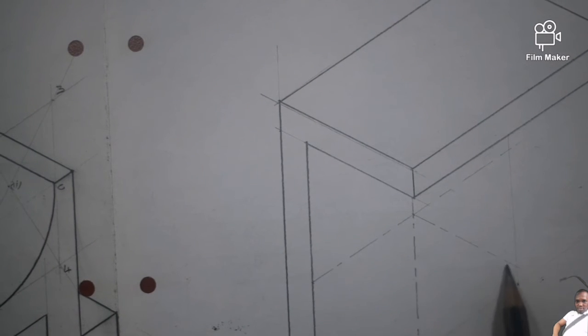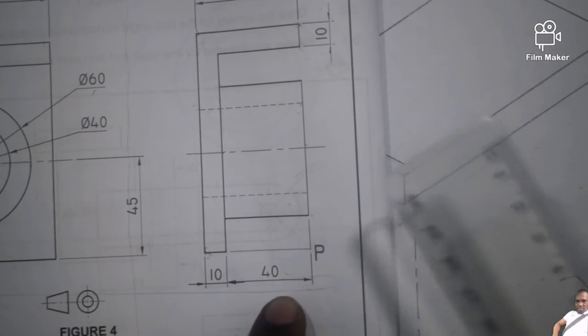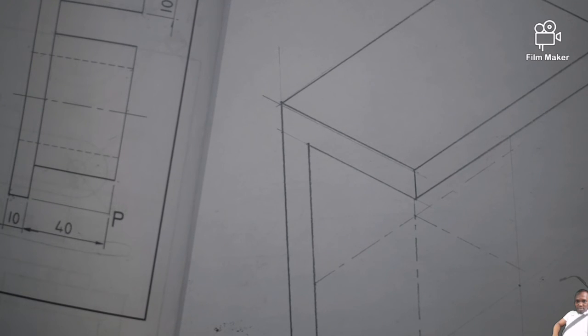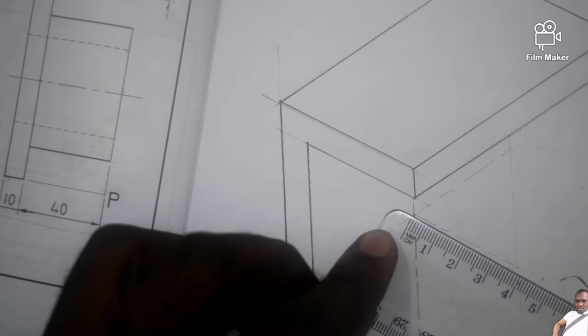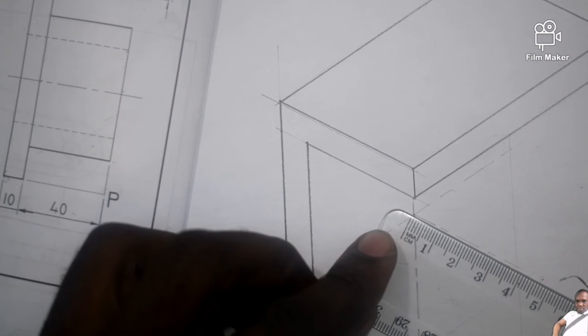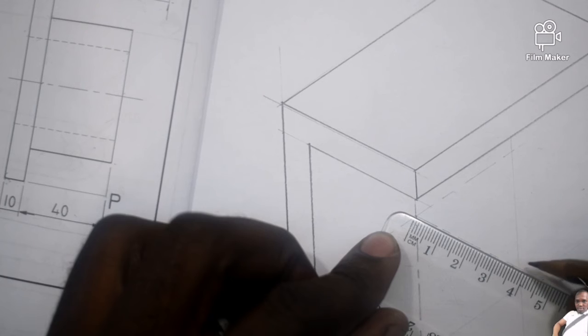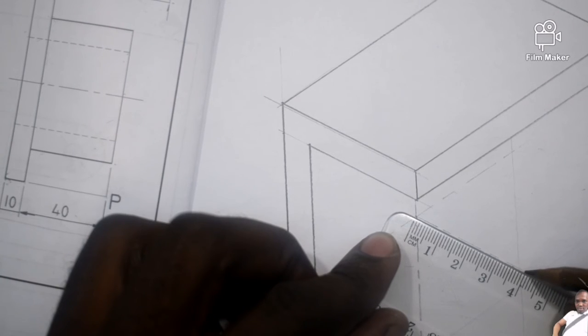So from there till the 40 millimeter that they are talking about, which is the one that you started with, isn't it? So I'll come back there and say, where is the 40 millimeter there? So the 40 millimeter is actually ending right there.